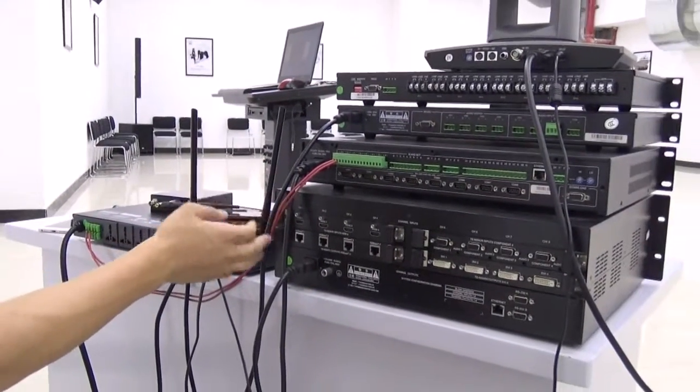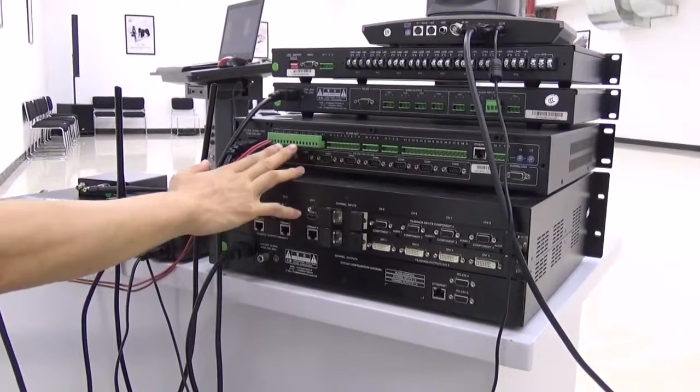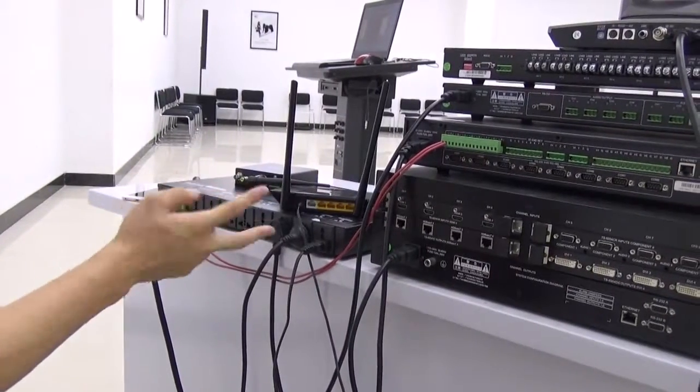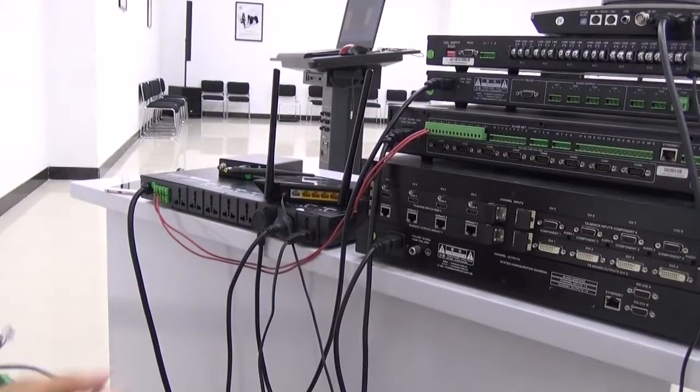And the cable 5. Cable 5 we already connected. Cable 5 is the center control system. Cable 5 goes directly to the socket here. Because it is a different style, we need another socket for it.